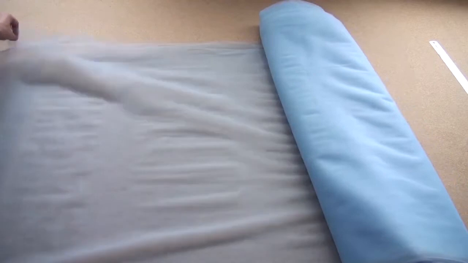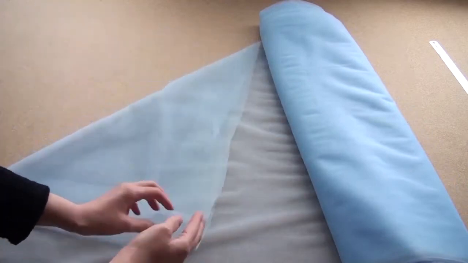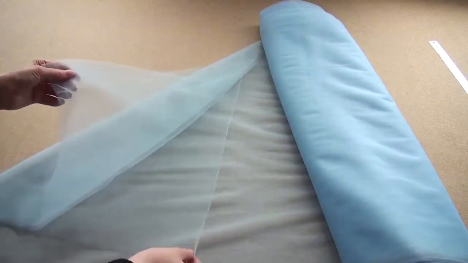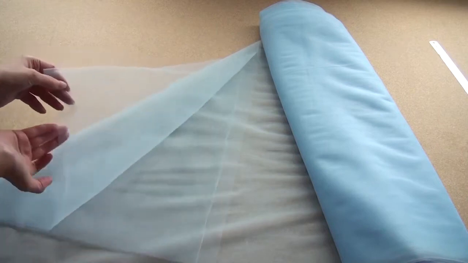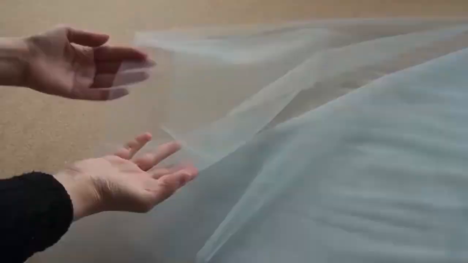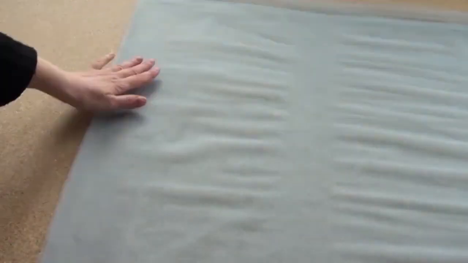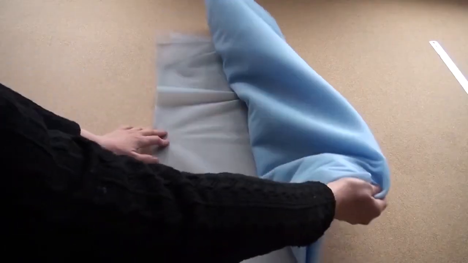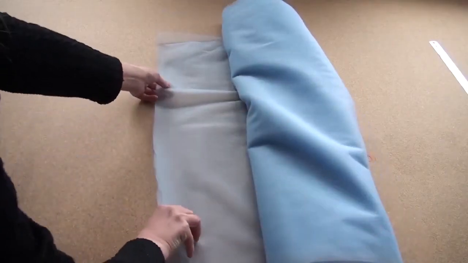In a roll, these 300 centimeters are folded into 4 more layers. The first, second, third and fourth. Therefore, you see not 300 but 75 centimeters. I folded the whole piece of tulle into 4 other layers, like this.